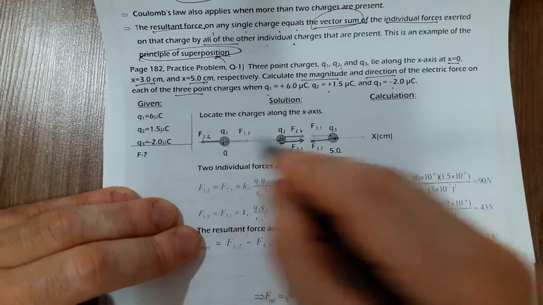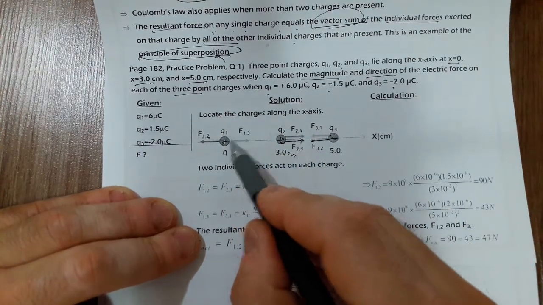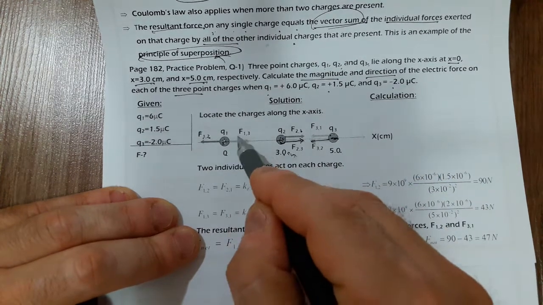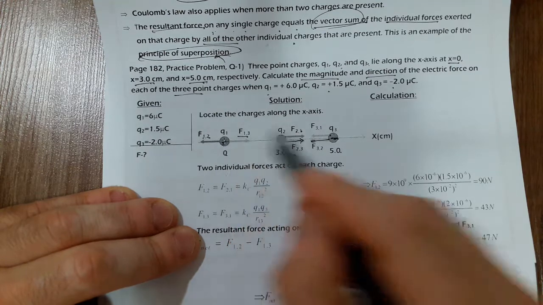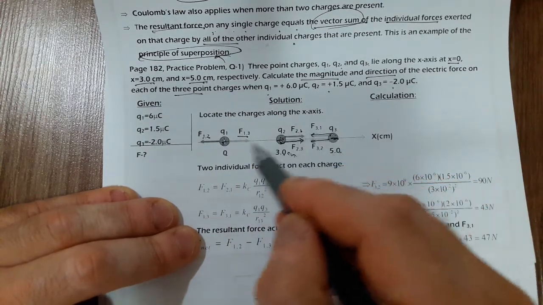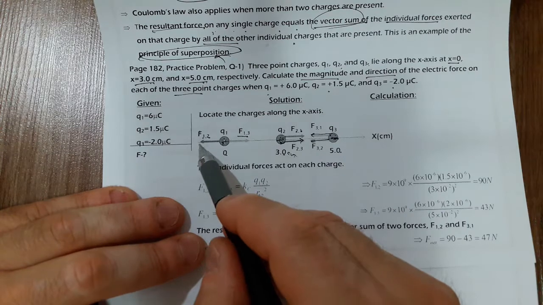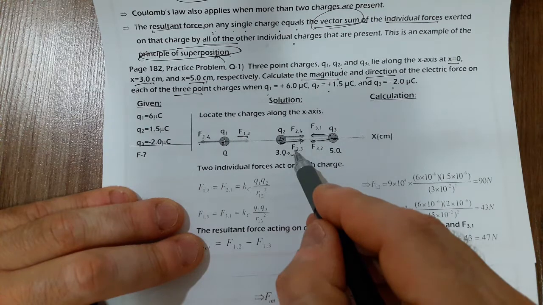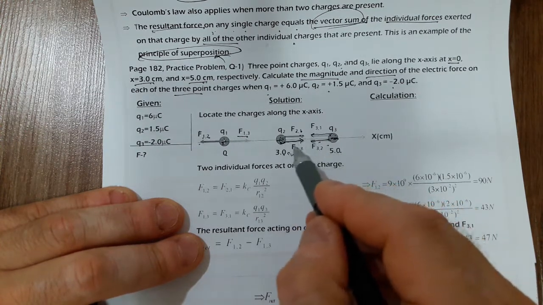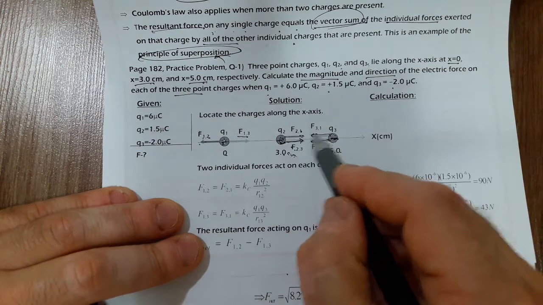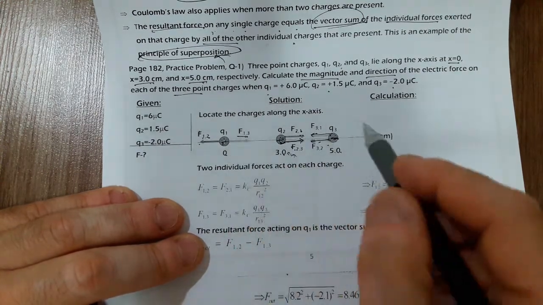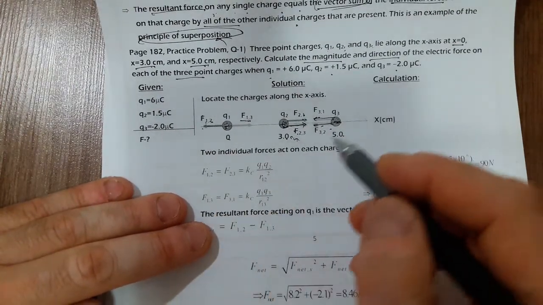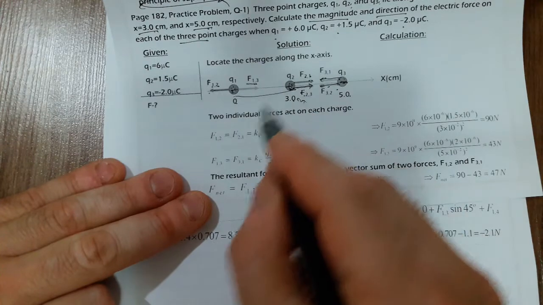Also, 1 and 3 interact with each other. One is positive and the other is negative, so they attract one another. Q3 attracts Q1 by F13, and Q1 attracts Q3 by F31. These action-reaction forces, F12 and F21, are equal in magnitude. F23 and F32 are equal to each other in magnitude. F31 and F13 are equal in magnitude. So when you calculate one of them, you know the magnitude of the other one.